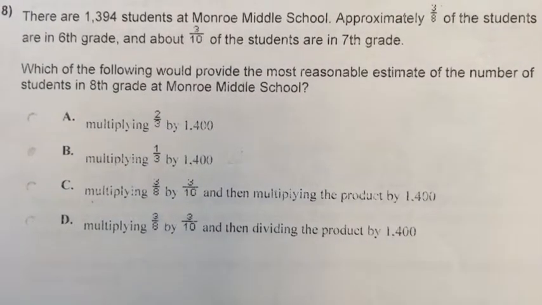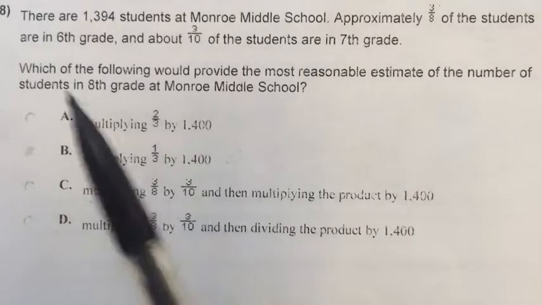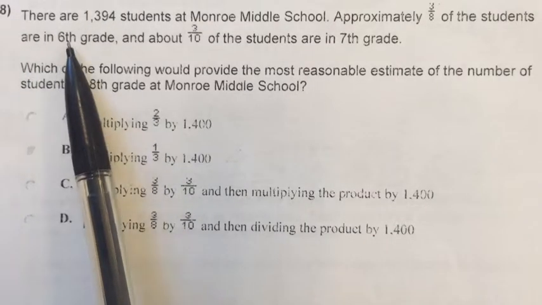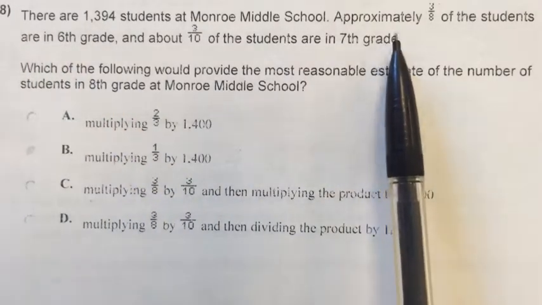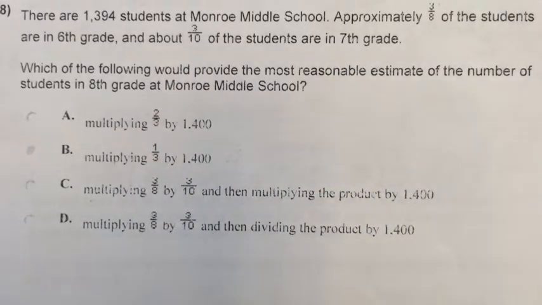There are 1,394 students at Monroe Middle School. Approximately 3/8 of them are in 6th grade and 3/10 are in 7th grade. Which of the following would provide the most reasonable estimate of the number of students in 8th grade at Monroe Middle School? We know that middle schools have 6th, 7th, and 8th grade, right? So if we figure out how many are in 6th and 7th, whoever's left over must be in 8th grade.